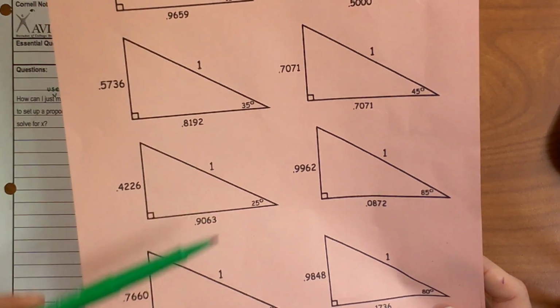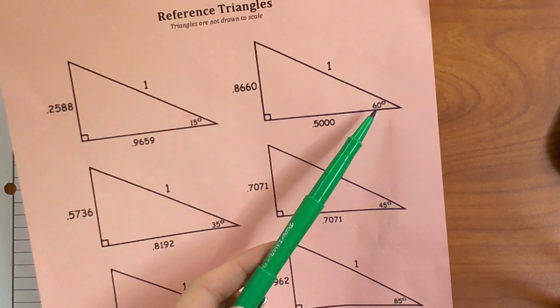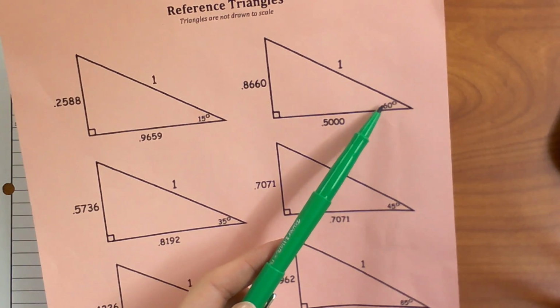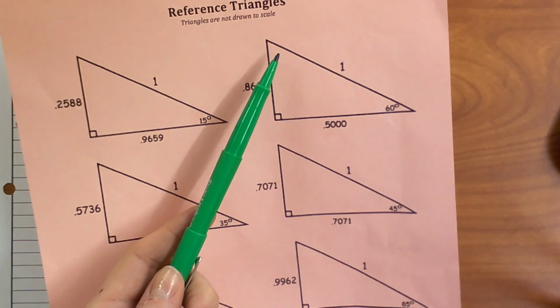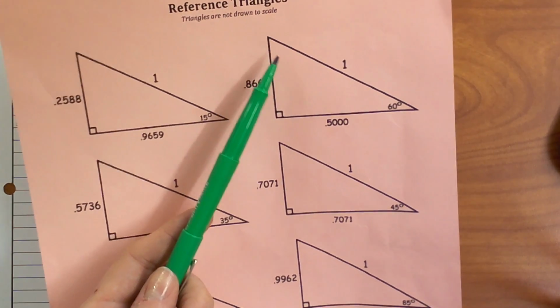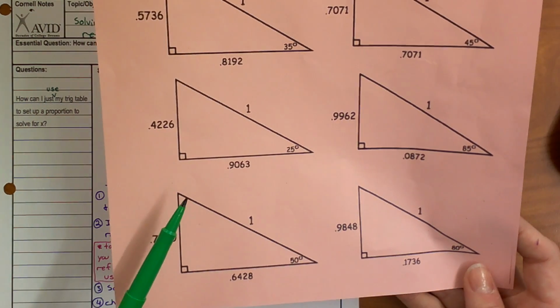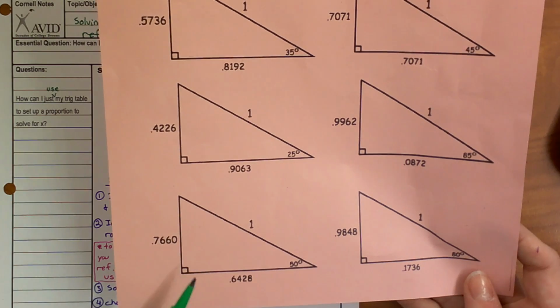Right now I have 8 triangles on this page that we've been using, and we've talked about how this reference triangle, this is 60 over here, so I could also use it as a reference triangle for 30, because 30 has to be in this corner. But still that's a lot of triangles for us to keep looking at, so I can't squeeze all of them on this page.